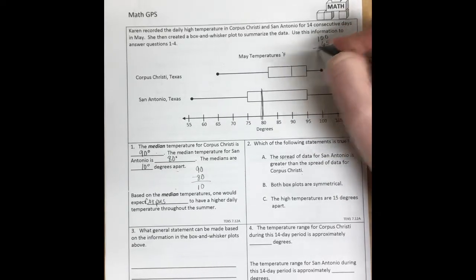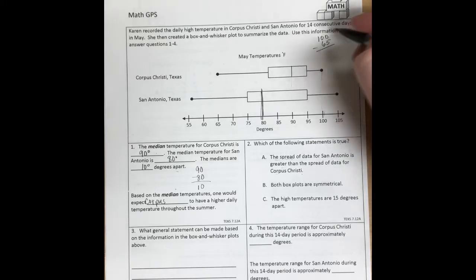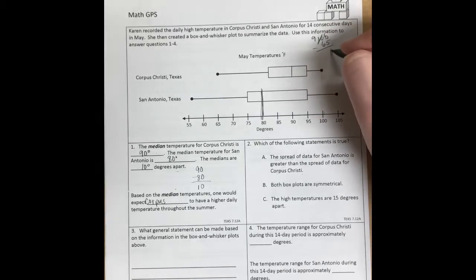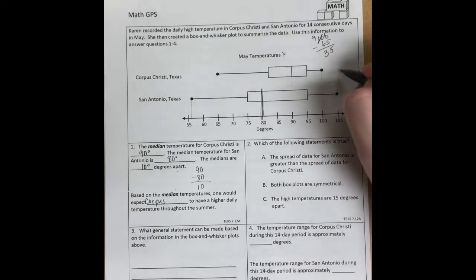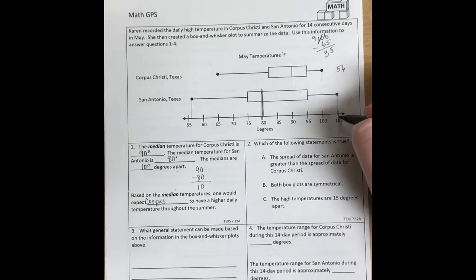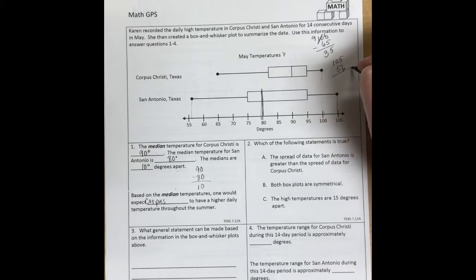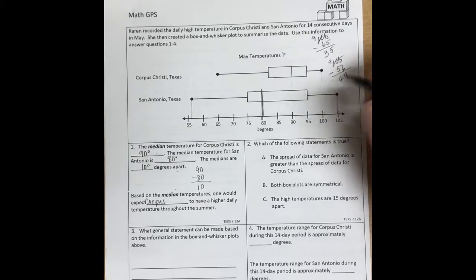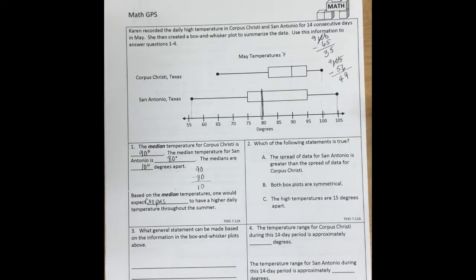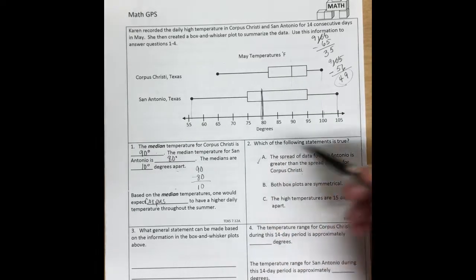To find the spread means to find the difference between those. You got to borrow. So Corpus has a spread of 35. San Antonio starts about, I'm going to say 56, but ends at 105. Got to do some borrowing again. 15 minus 6 is 9. Who has the bigger spread, Corpus or San Antonio? Well, obviously San Antonio's spread is greater than Corpus, so that's true.